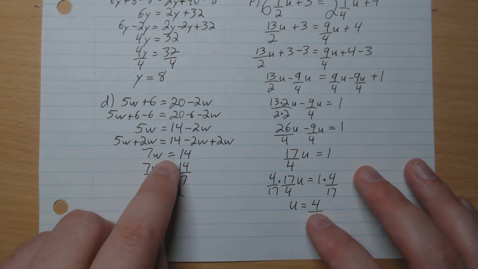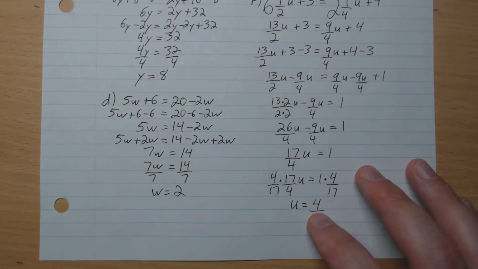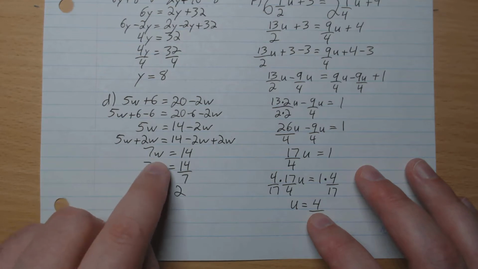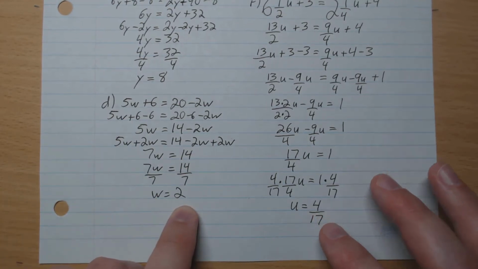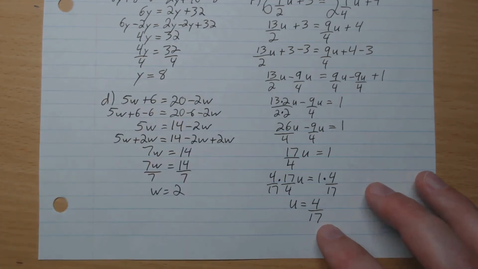So we have 7w equals 14 as such. We want to get rid of this 7 in front of the w, so divide by 7 on both sides. W equals 2 as our solution to our equation.